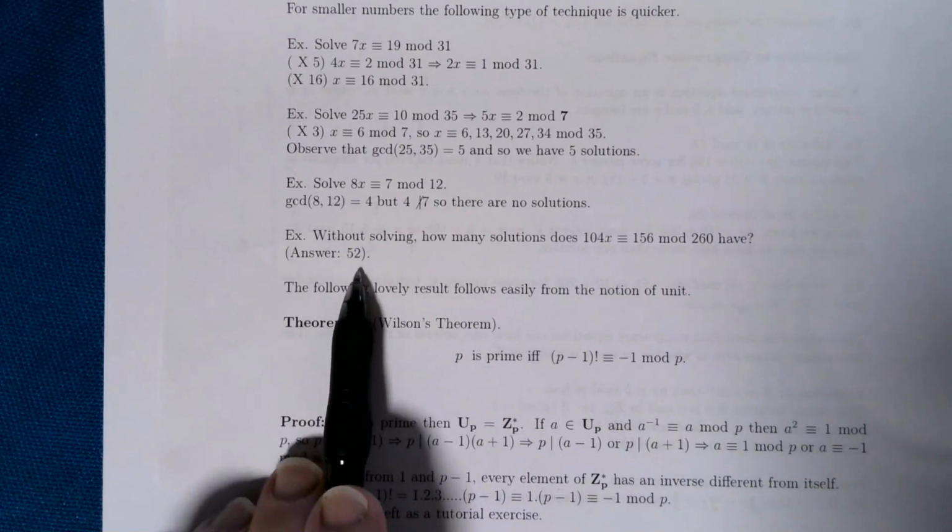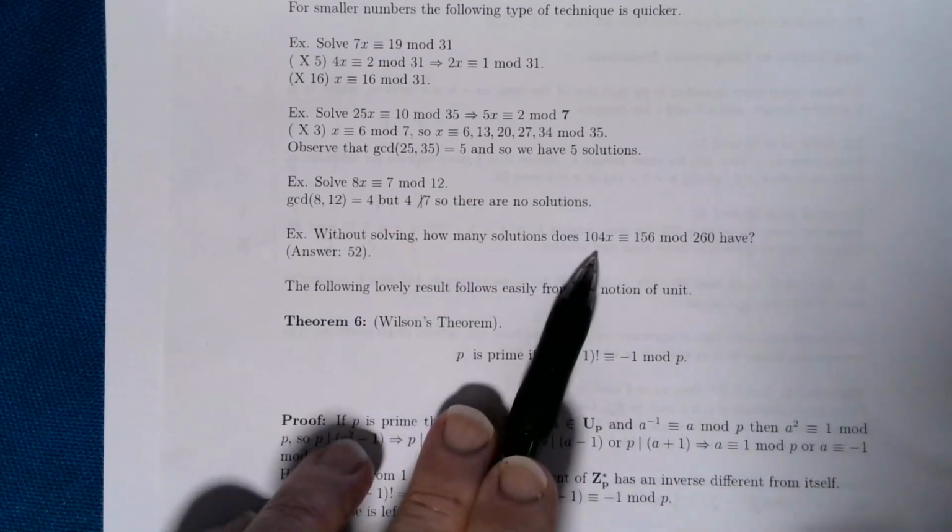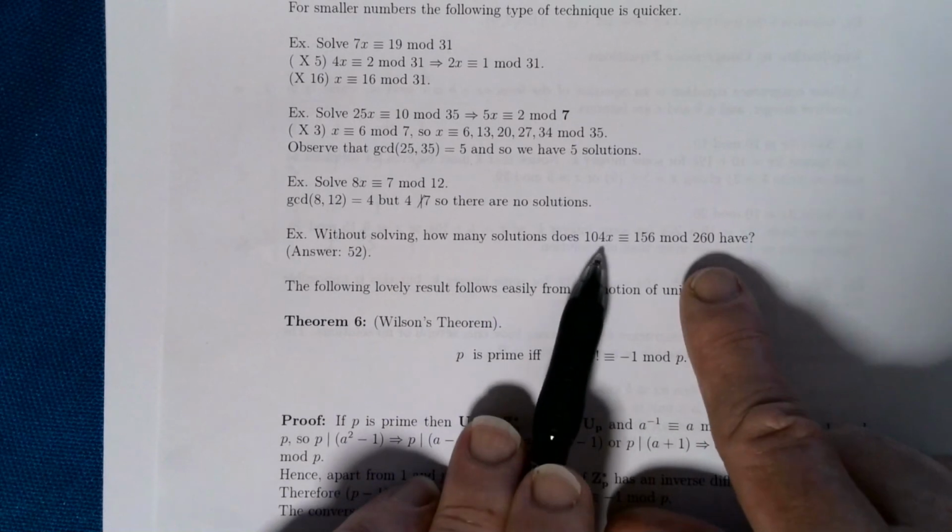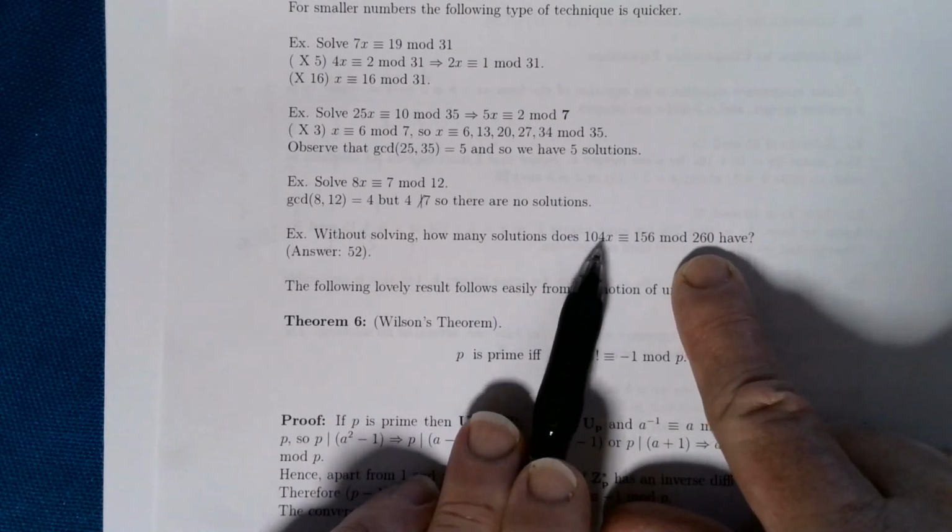Well, there's one for you to do. I've given you the answer here. How many solutions does this have? Well, you have to check the GCD of these two and check it divides 156.